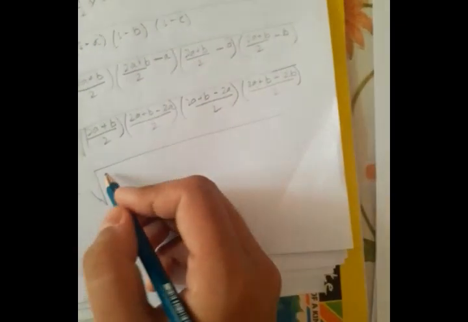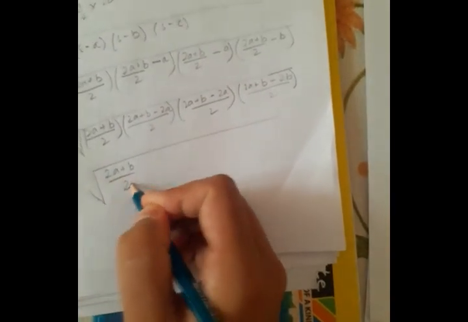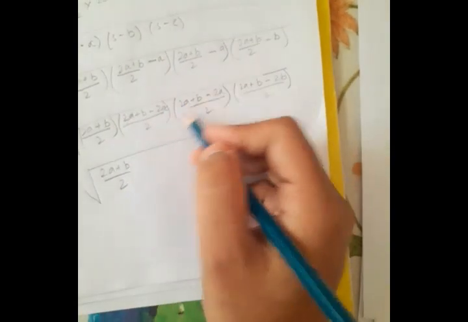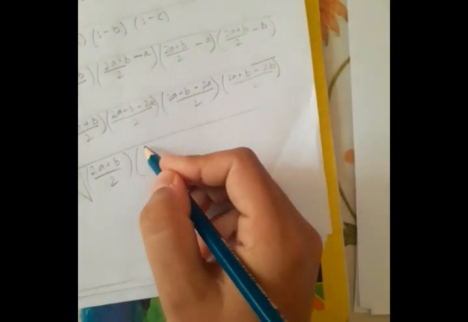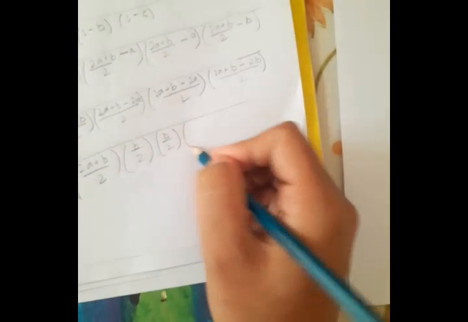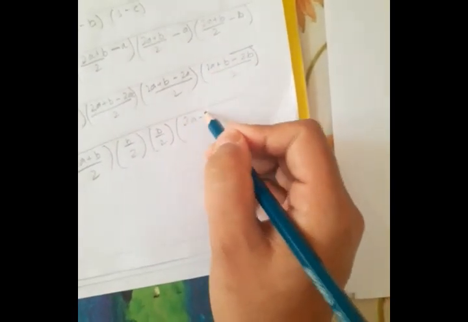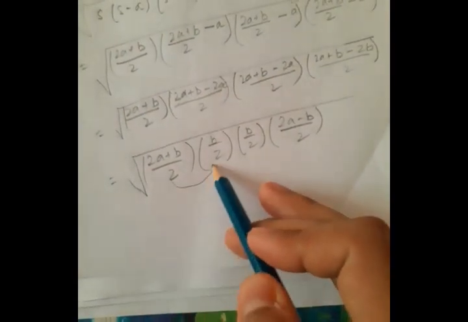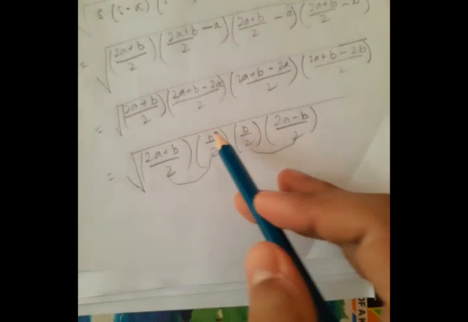So by simplifying it, it will be 2a plus b by 2, and 2a will cancel out, 2a will cancel out, and it becomes b by 2, b by 2, and 2a minus b by 2. So let's see, it is a pair, and it is a pair, and it is a pair.